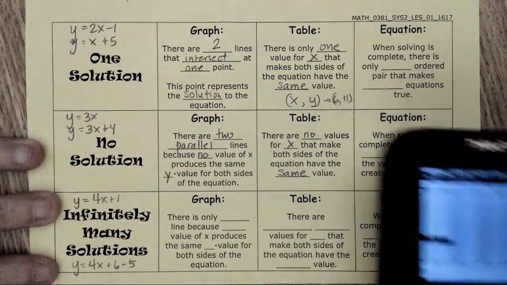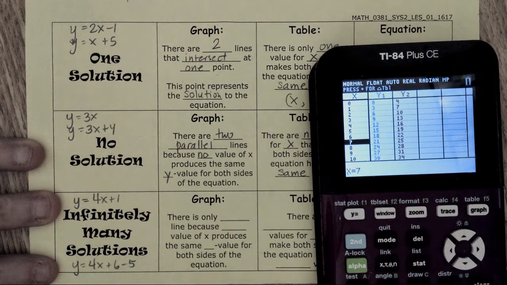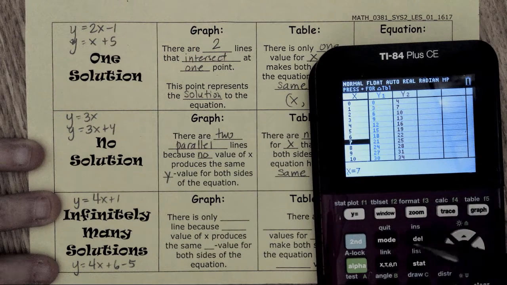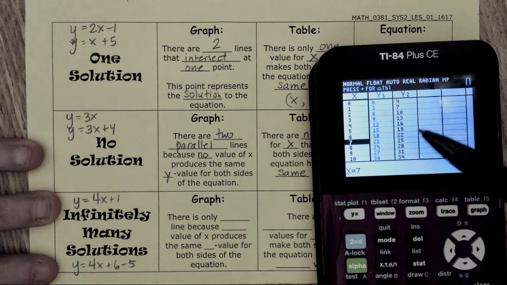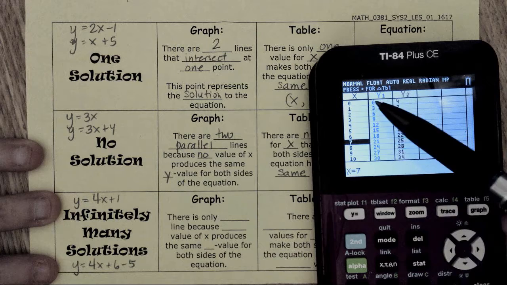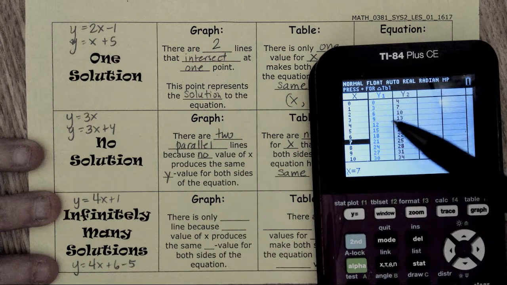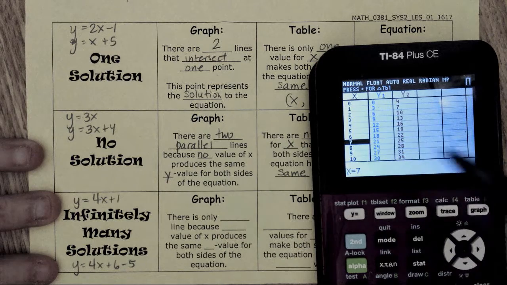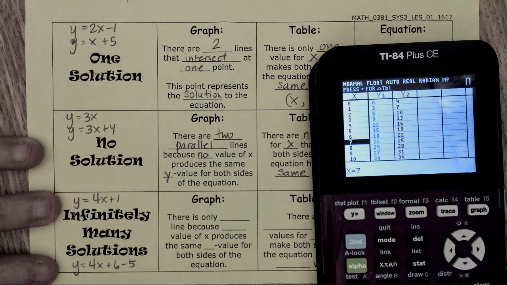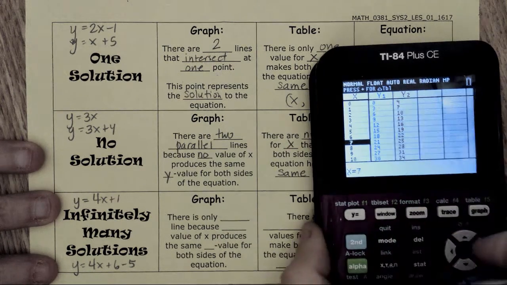And again, the way I can tell that, yes, I could scroll, but remember, who knows how far back or how far up or down I have to scroll to find the solution. What I can look at, though, is right here, it's easy. 0 plus 4 is 4. 3 plus 4 is 7. 6 plus 4 is 10. I see that they're the same distance apart. That means they're parallel.